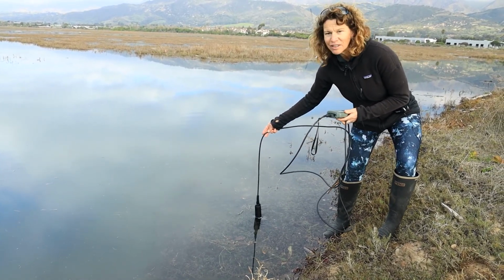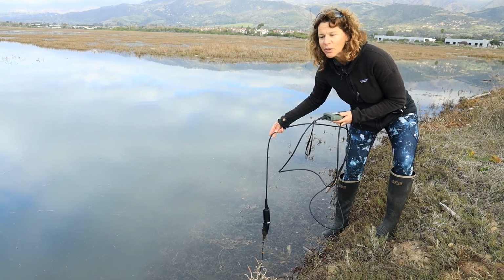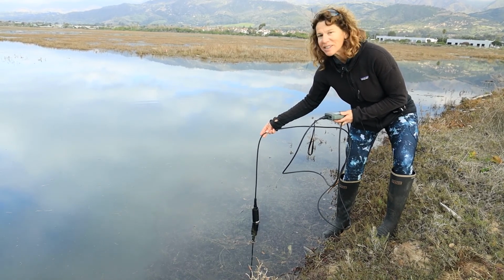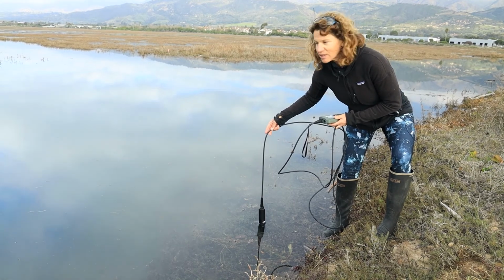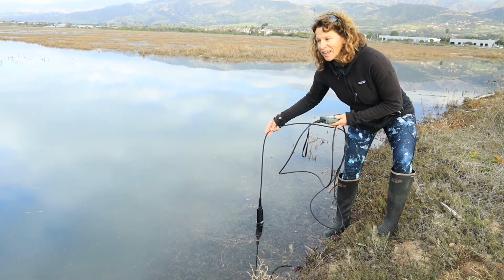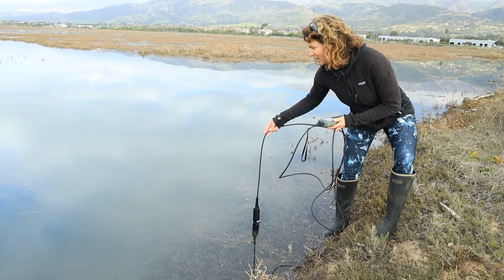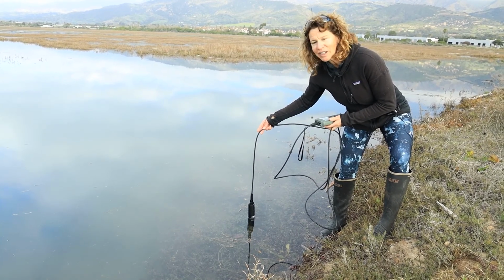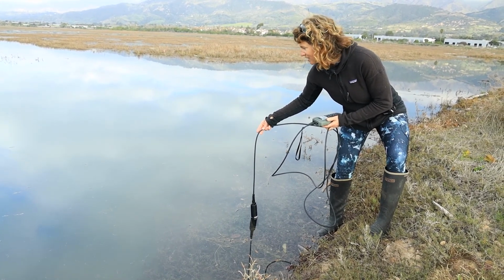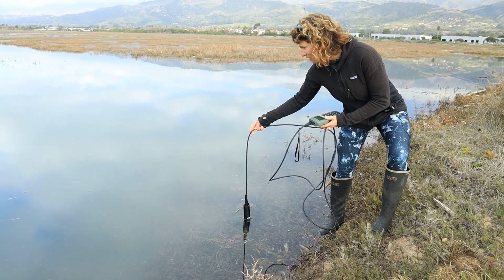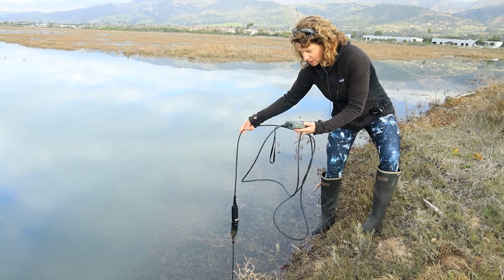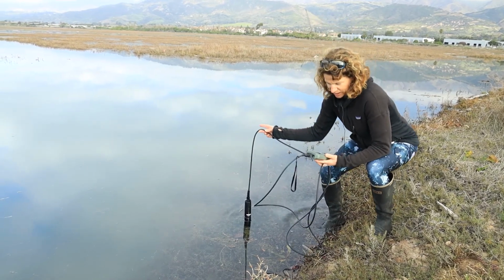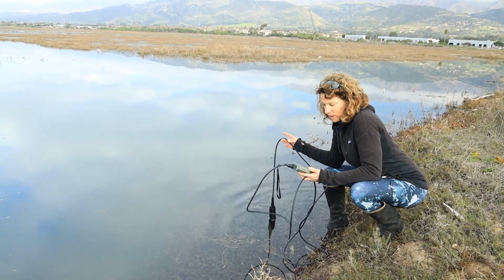One of the things that I love about slack tide is how clear the water is. The ocean has come up. It's like that pause between breaths when the water comes in, and then before it starts to flow back out again, it gets really still. You can get some really good water clarity. So I can see all of the submerged vegetation.